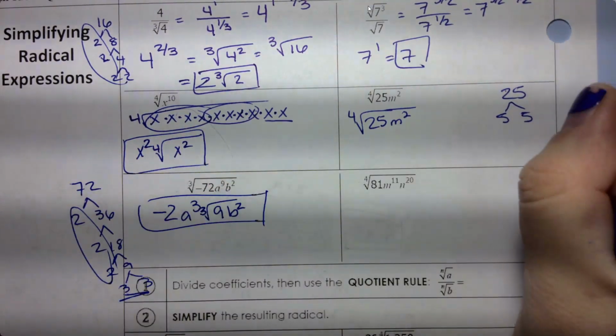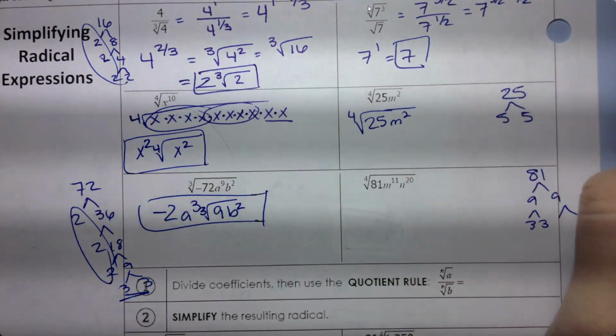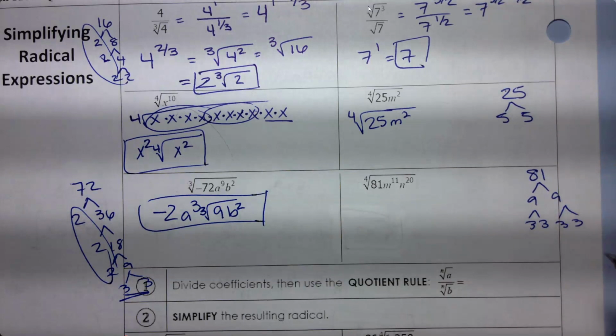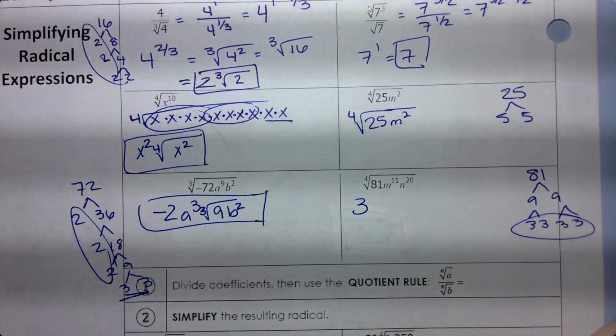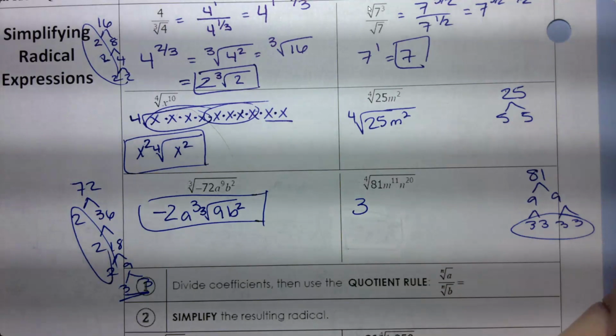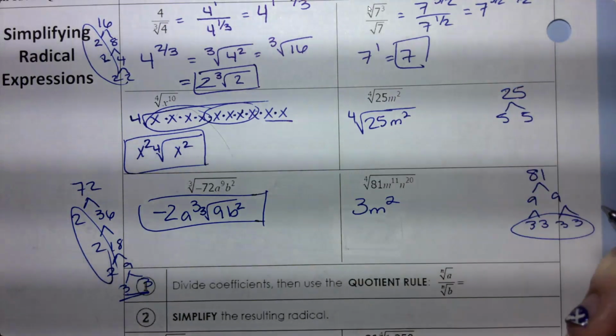Same thing over here. So I have my 81, which breaks down to 9 and 9, 3 and 3, 3 and 3. So I have a group of 4 3's. I can pull that out. With my m's, I can pull out 8 m's, which are going to turn into 2 groups of 4. So that gives me m squared.